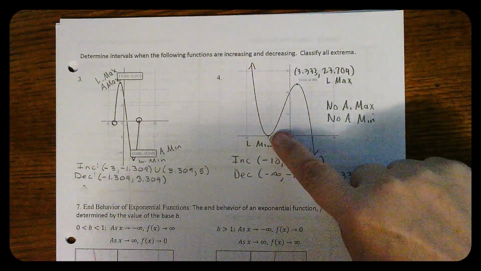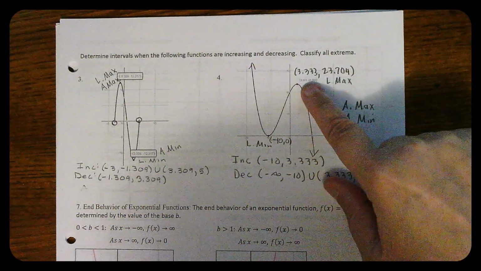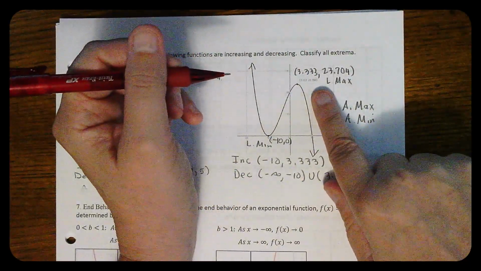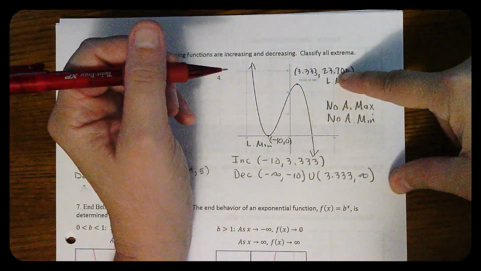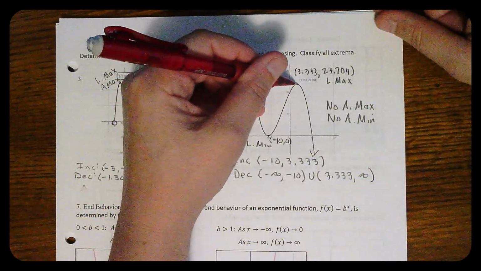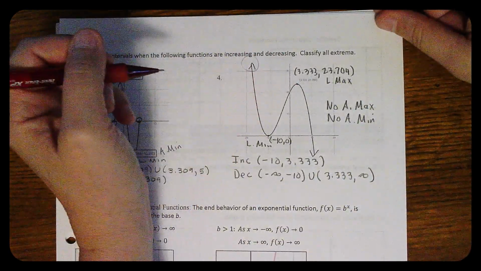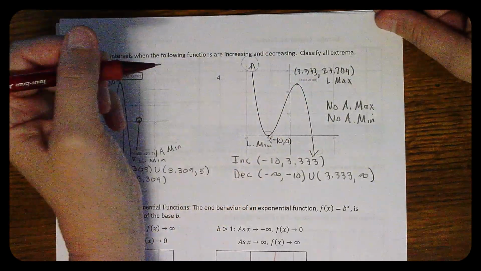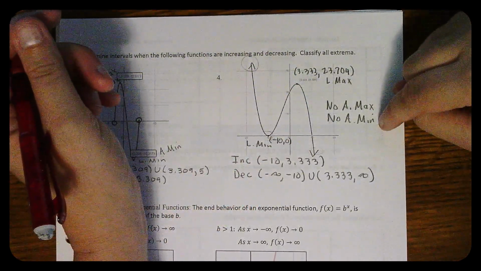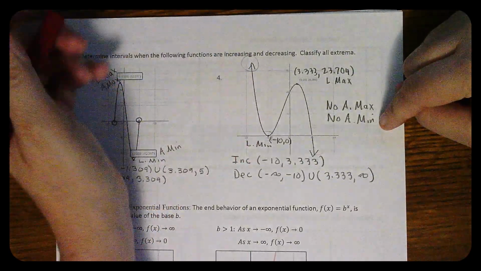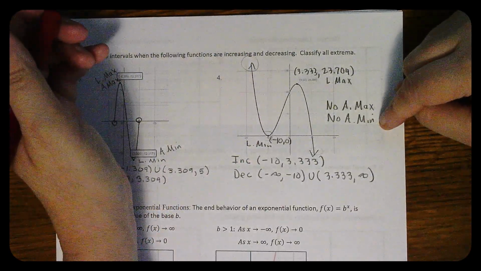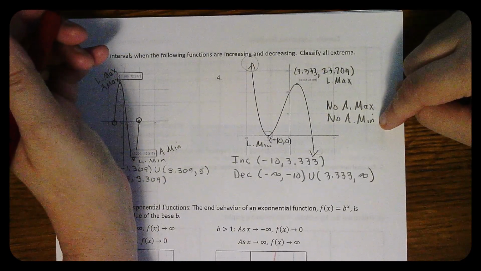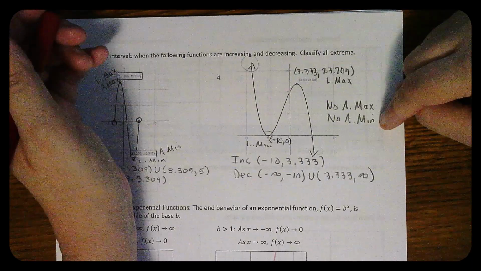This one, that's (-10, 0). This point right here is hard to see. It was (3.333, 23.704). So that's a local max, but it's not an absolute max. And this one is a local min, but it's not an absolute min. So there is no absolute max or min. It's increasing from -10 to 3.333 and decreasing from -infinity to -10 union 3.333 to infinity.